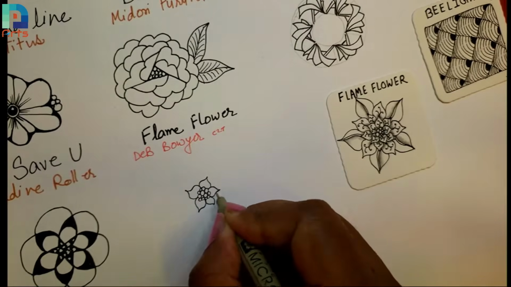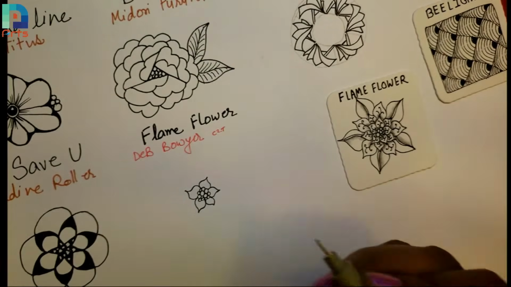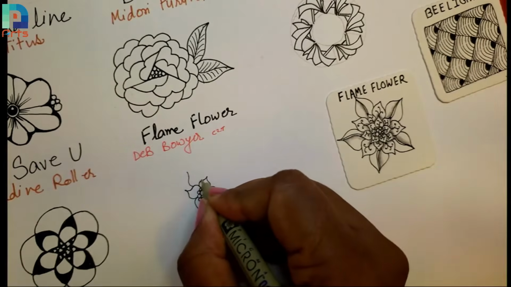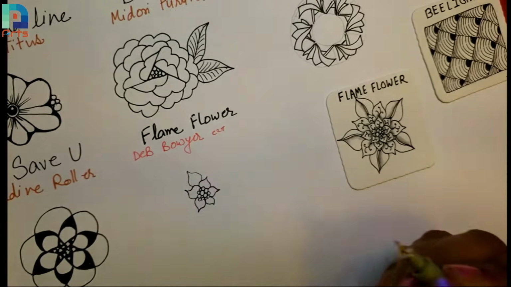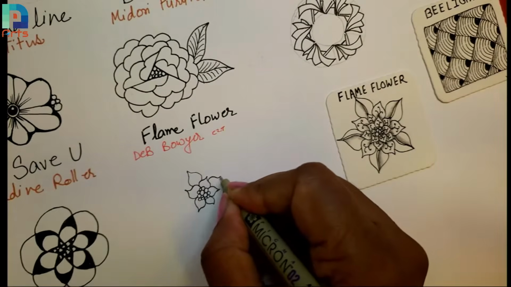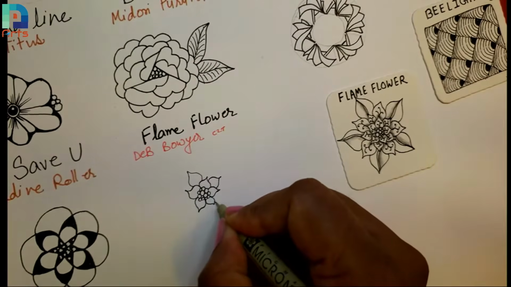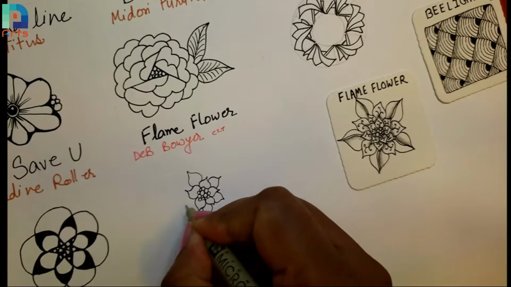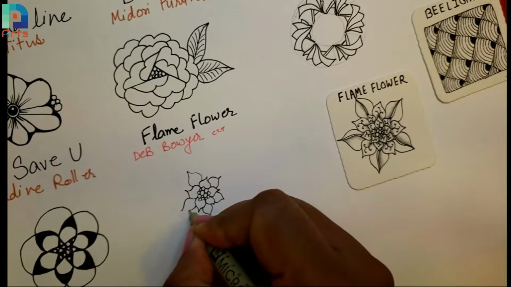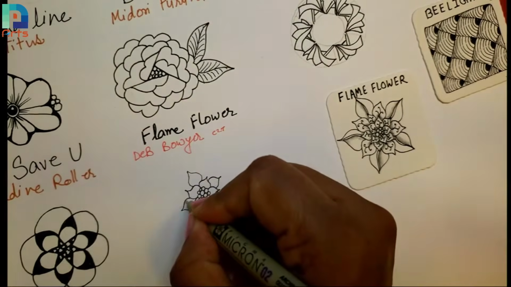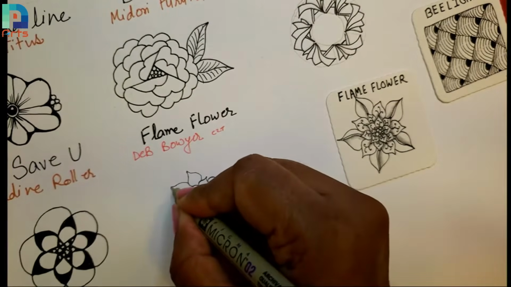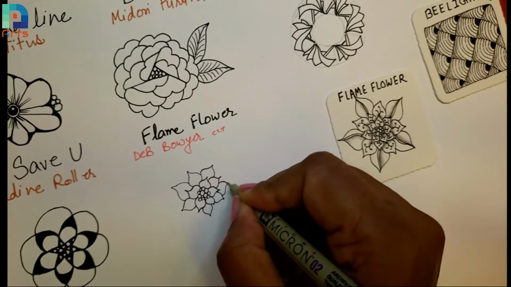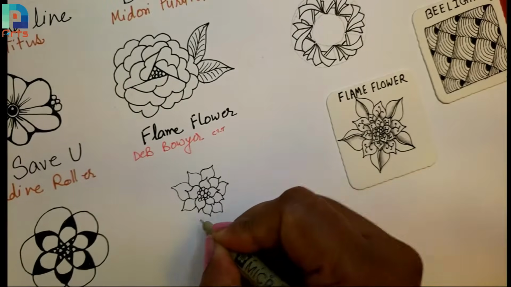They can be big, they can be small. It's absolutely okay. Now we are going to draw petals in between two petals with the same S-curve. And the best part is you can expand it as big as possible. You can go on as many layers. It's kind of a mini mandala for me, it reminds me.